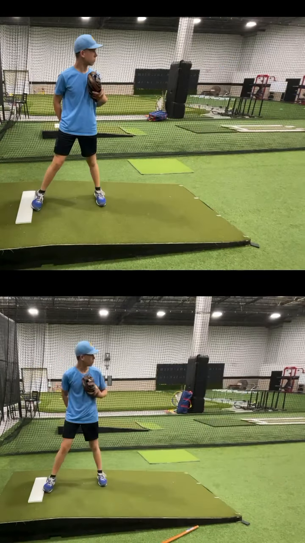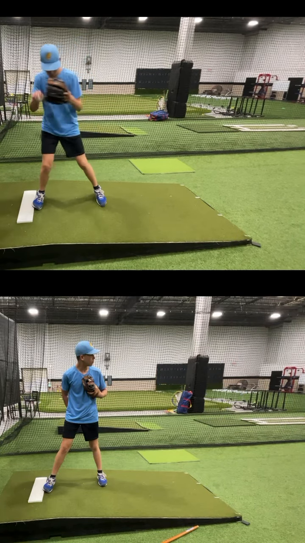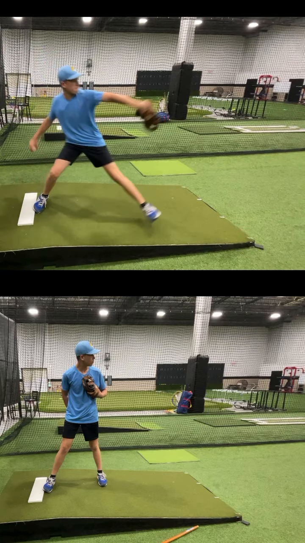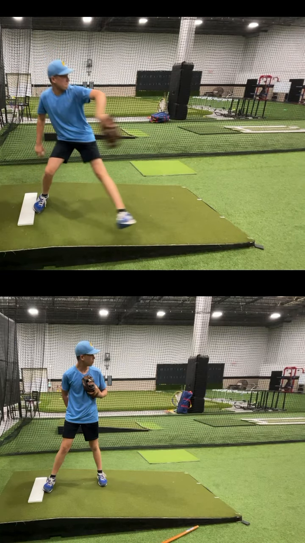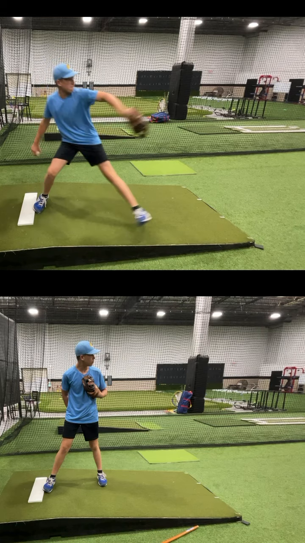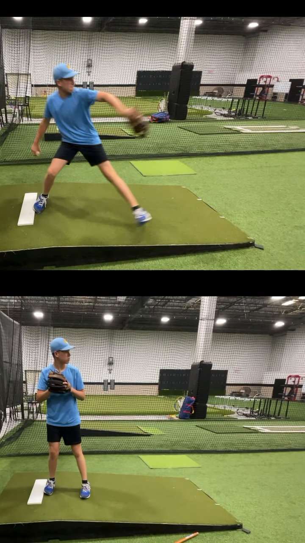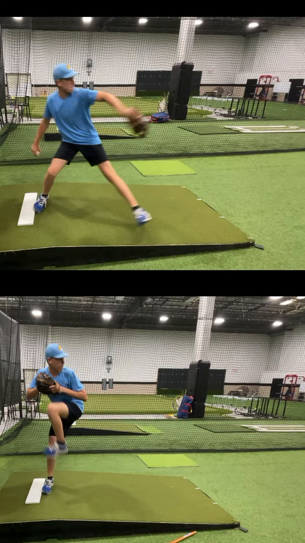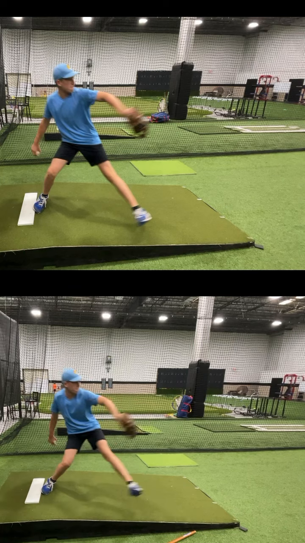Alrighty, so the biggest thing we were working on today, besides working on our visual approach when it comes to the curveball, was that we were really trying to get into our back leg. So there's our first one, and there's our second one, right there. So, a couple of key things when it comes to pitching.